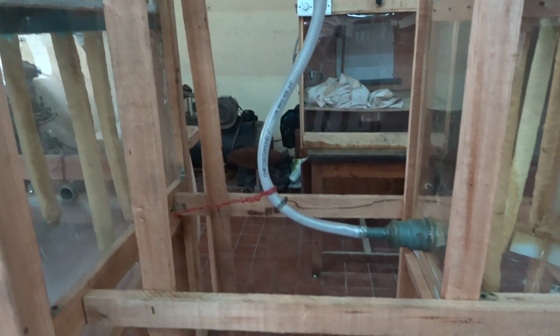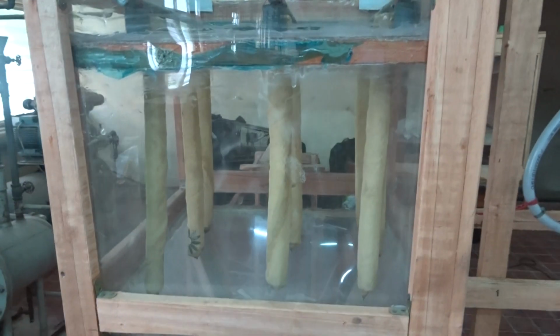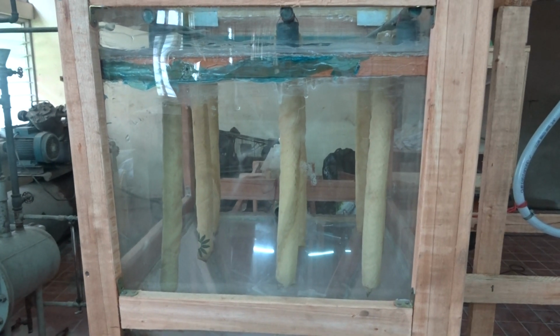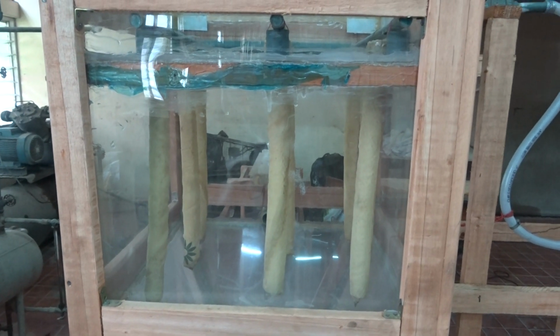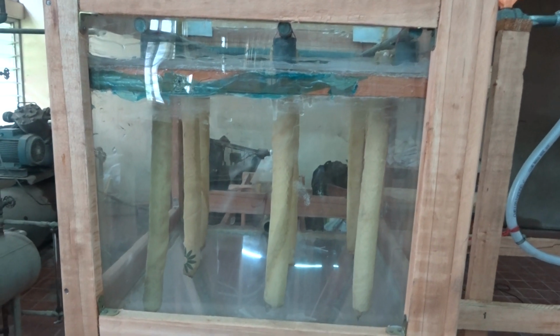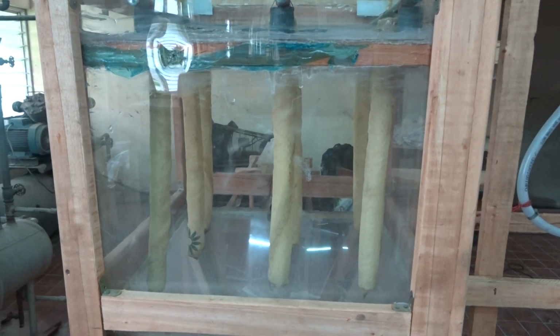This is a clean air outlet at the other end that will run through into another stage. But let's return to the first stage before we go to the second stage. As you can see, inside we have the filter bags inside the bag cage. The function of the filter bag is to separate the particulate from the clean air. The heavier particles will settle down at the base.